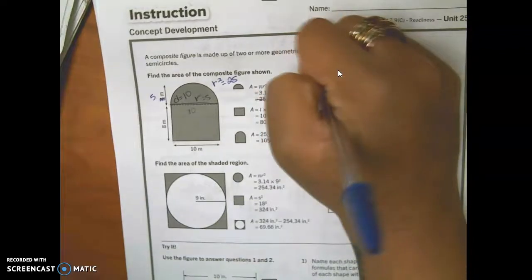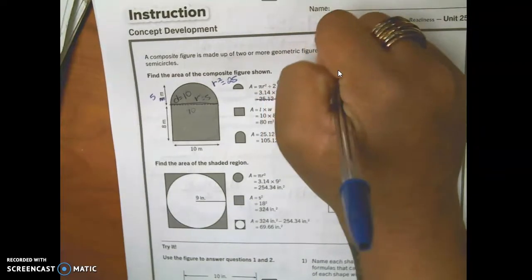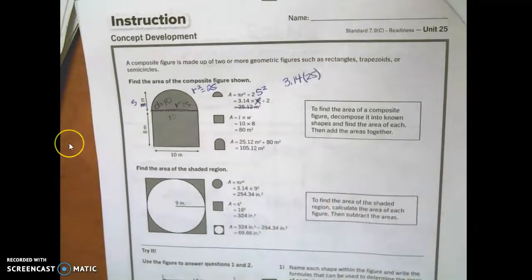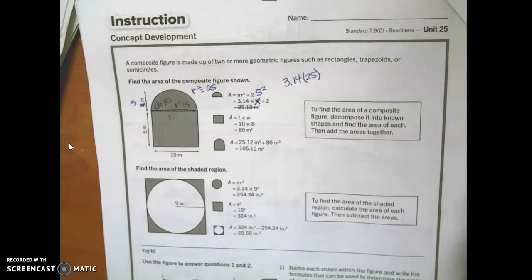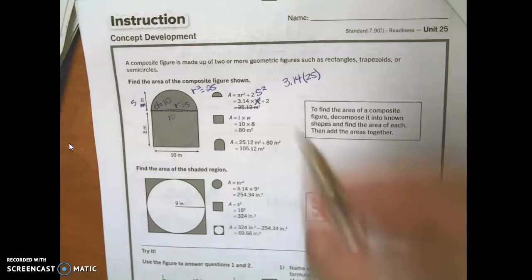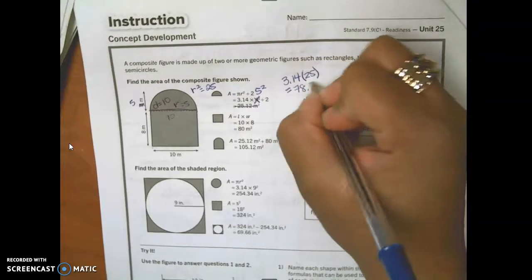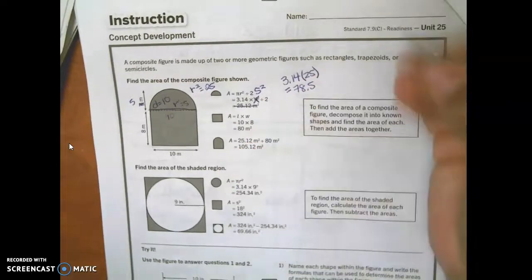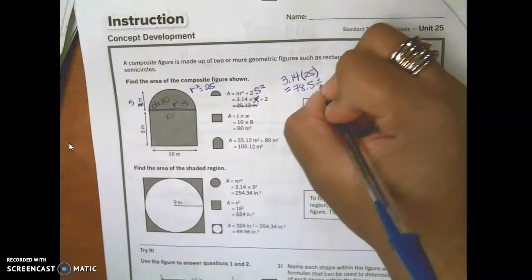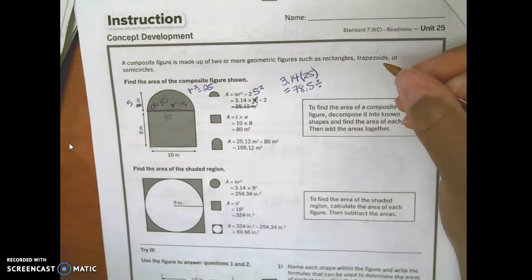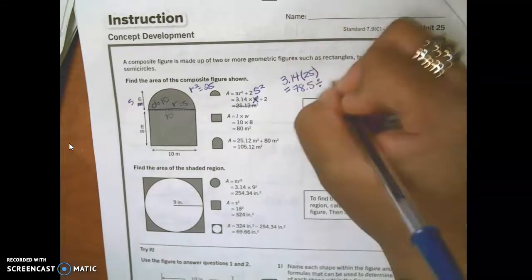It's 3.14 times 25. And your notes should be out so that we can quickly figure out what 3.14 times 25 is. Which is what? 78.5. Then I'm going to divide by what? Because it's not a whole circle, it's a semicircle. Divide by 2. Good.